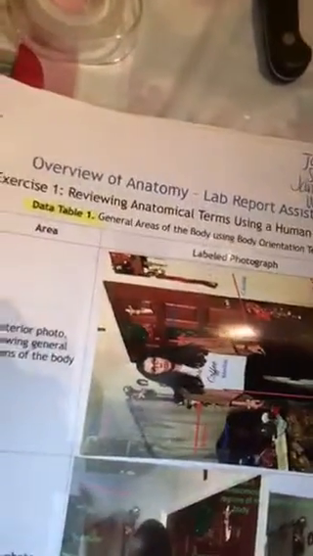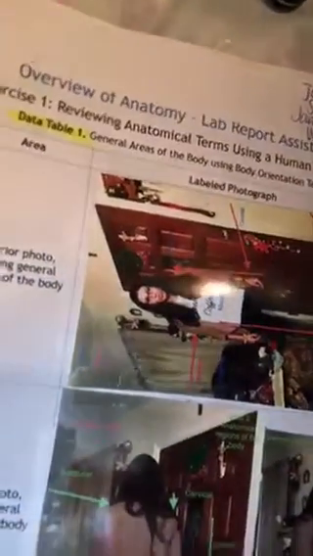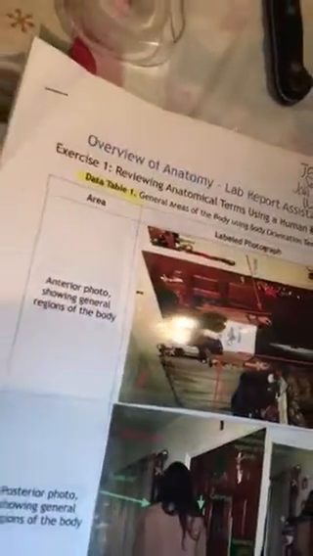I literally just took the lab and flipped it over and labeled the anterior, caudal, distal, proximal, distal, and then posterior. That was the first part of the lab. Those were pictures taken.